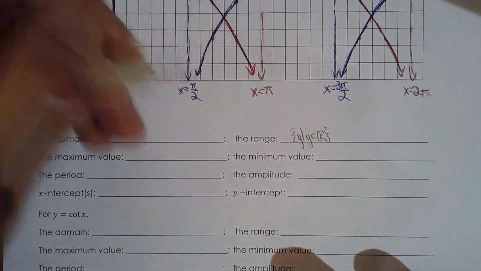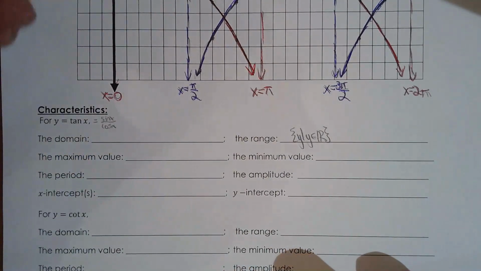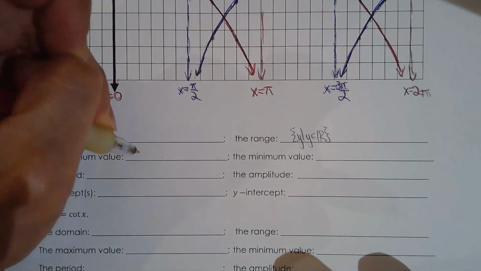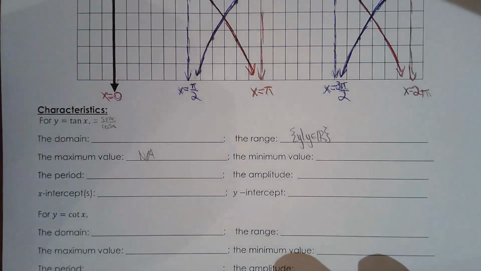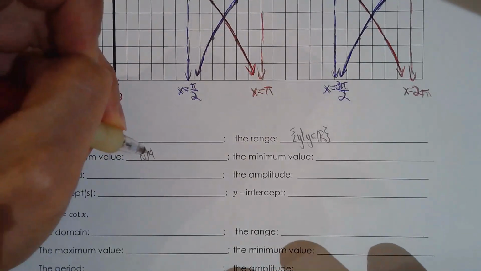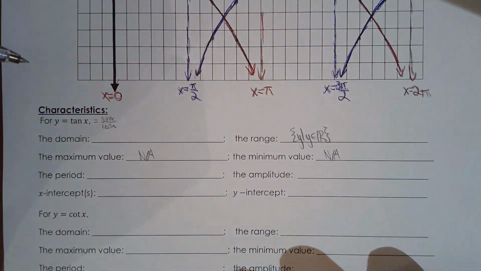What about the maximum value? Well, since the range is all real numbers, guess what? There is no max. Okay, not applicable. What about the minimum value? Not applicable. The range is all real numbers.